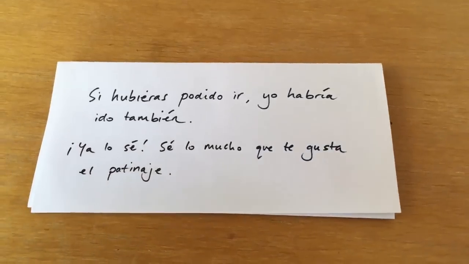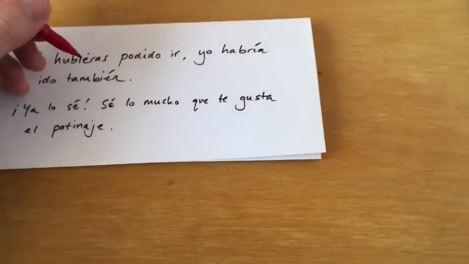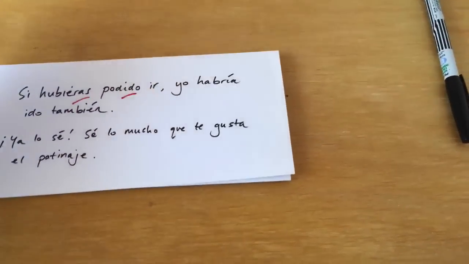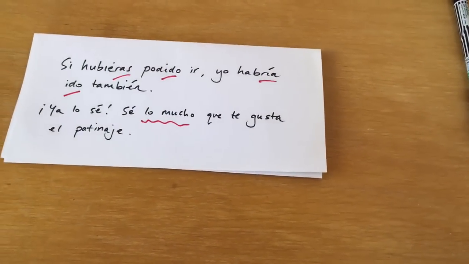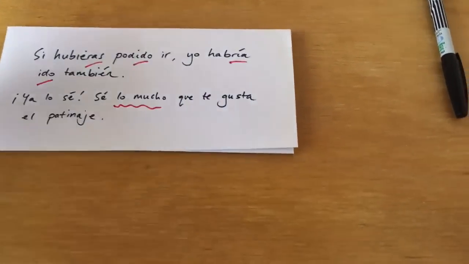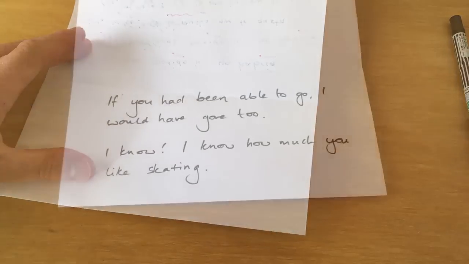Now you've got a couple of difficult grammar concepts here. You've got the conditional here, and then you've got this "sé lo mucho". So a couple of tricky grammar concepts that you might want to test in your Spanish. So the first thing that you do is you do a translation in English. So I'm going to write the English down on this piece of paper here.